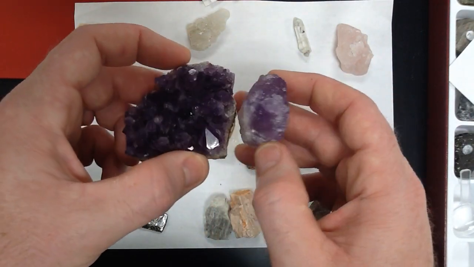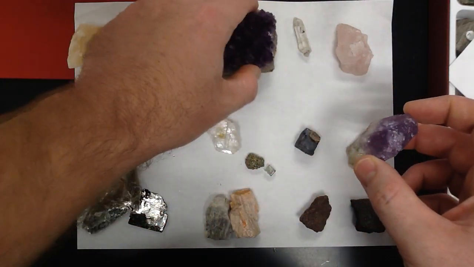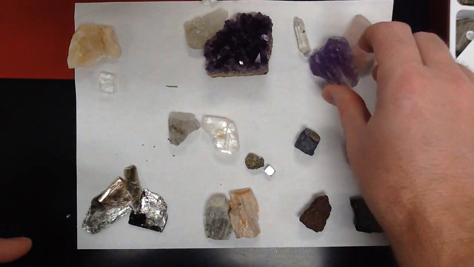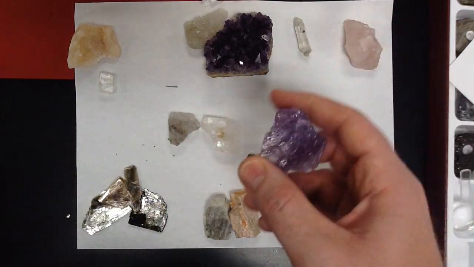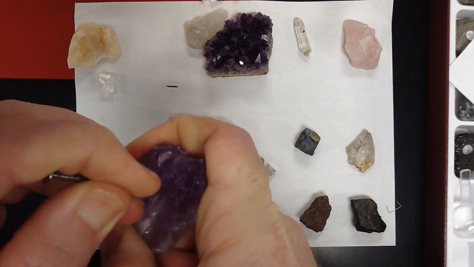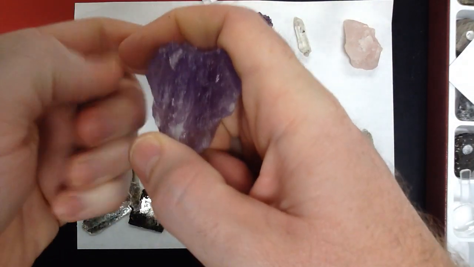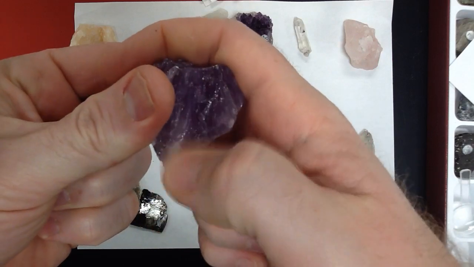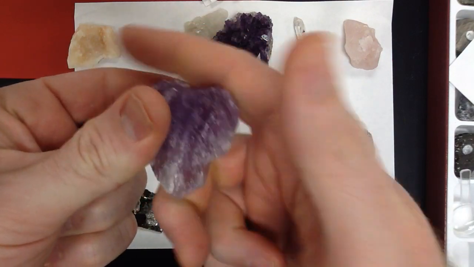They can have similar colors, they can look similar sometimes, although fluorite doesn't have the same crystal faces. Fluorite in general is a little bit softer, and so if I work at it a little bit, I can actually make a scratch in fluorite with a nail.